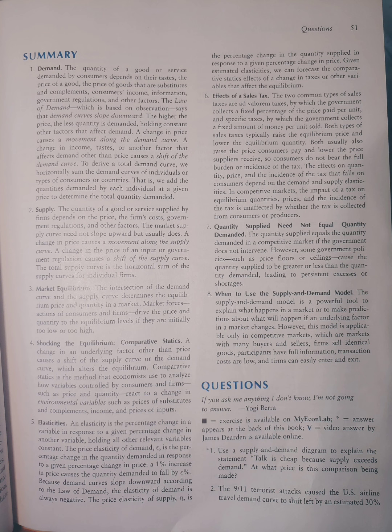8. When to use the supply and demand model. The supply and demand model is a powerful tool to explain what happens in a market or to make predictions about what will happen if an underlying factor in a market changes.